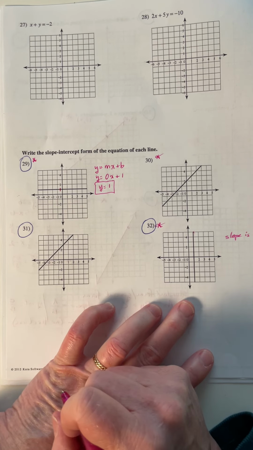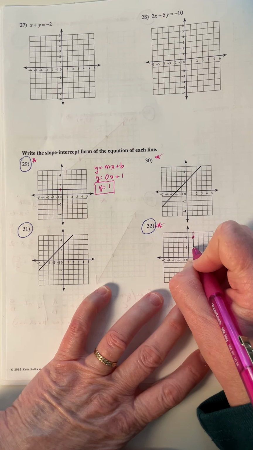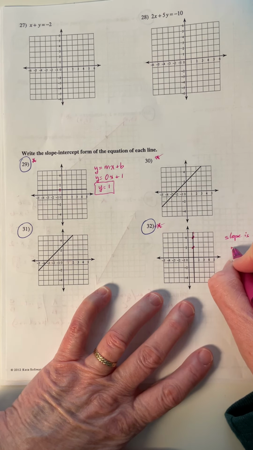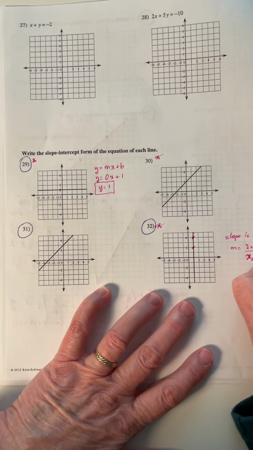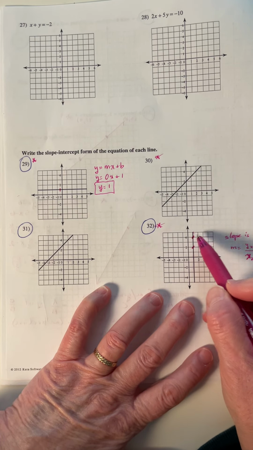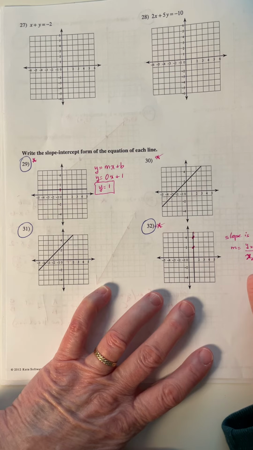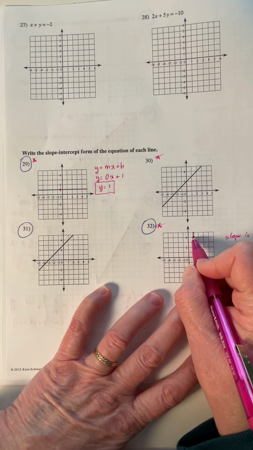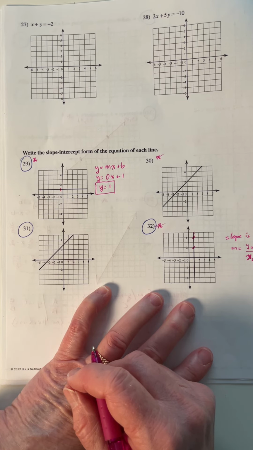And why is it undefined? Well, let's take 2 points off of here, say this point, and let's calculate the slope using that formula that we know, y2 minus y1 over x2 minus x1, or delta y over delta x. We can even just count, can't we? So delta y is down 2 in this case, and delta x is 0, and we cannot divide by 0.